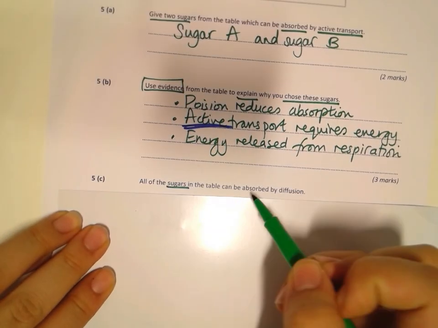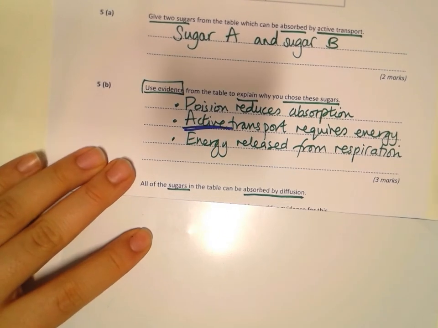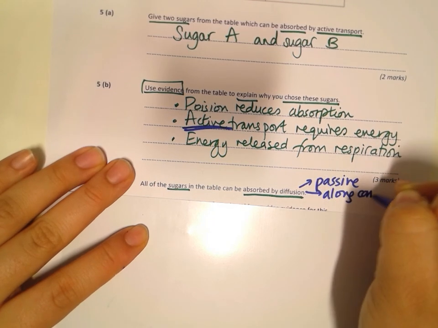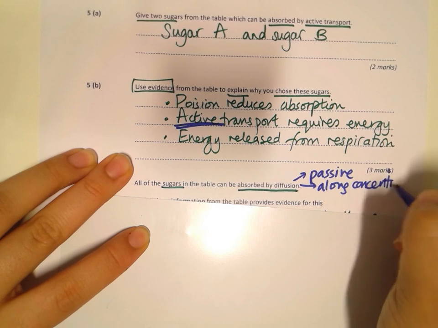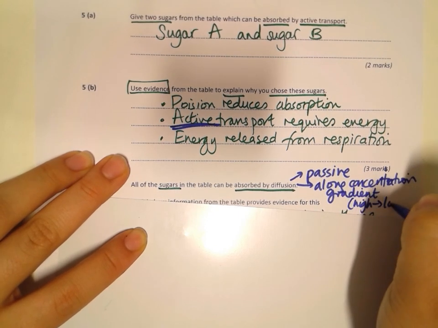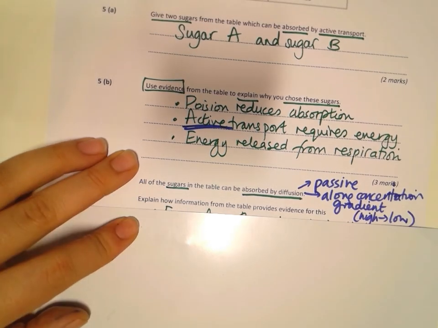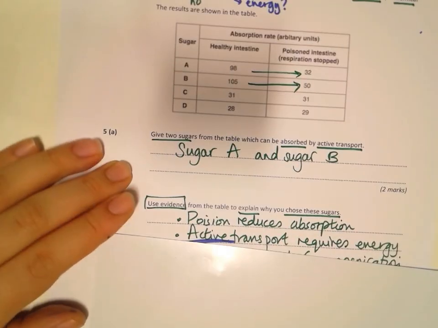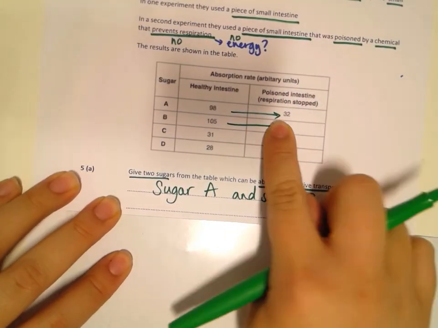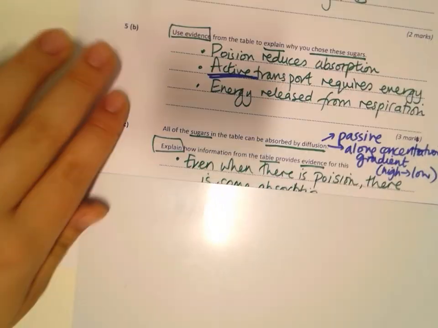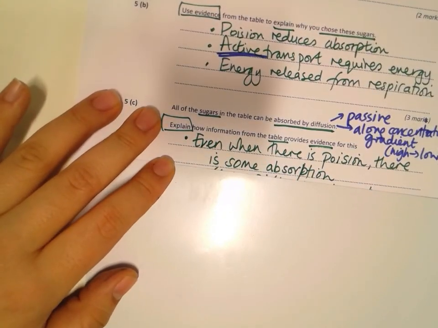All of the sugars in the table are absorbed by diffusion. Remember, diffusion, as a reminder, it's passive. It is along the concentration gradient, and therefore it's from high concentration to low concentration. So explain how the information from the table provides evidence for this. Well, if we look at the table here, there is still some absorption going on, because if there was no absorption, no processes happening, these would all be 0. So the first thing we mention is that even if there is poison, there is some absorption.